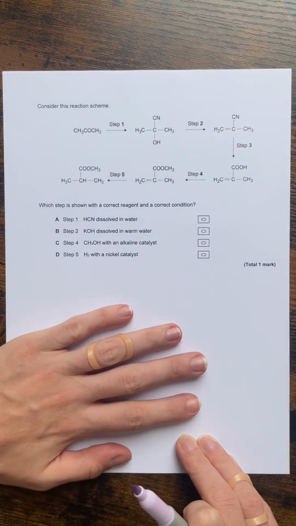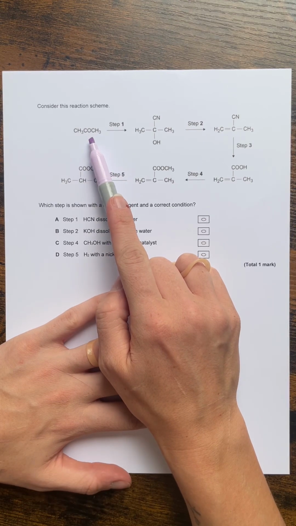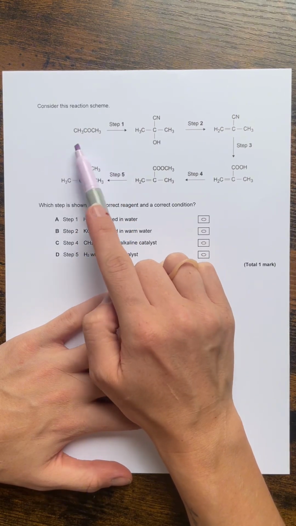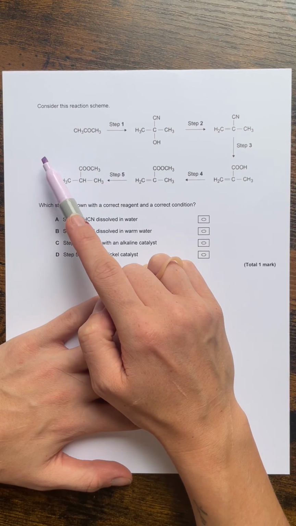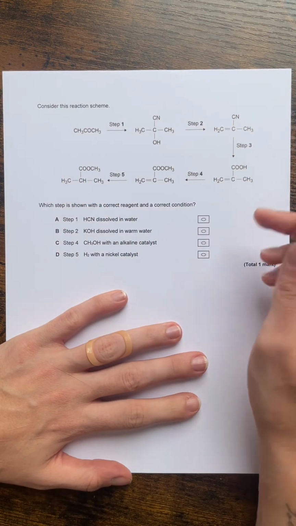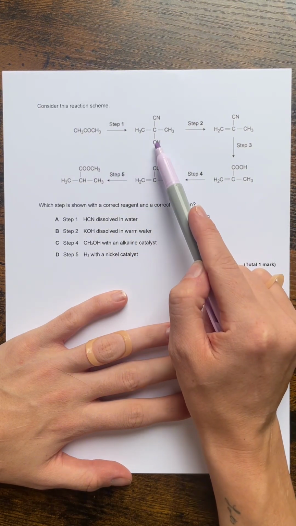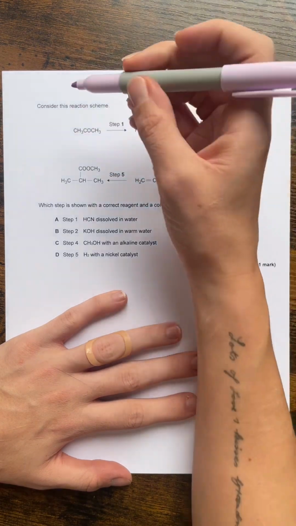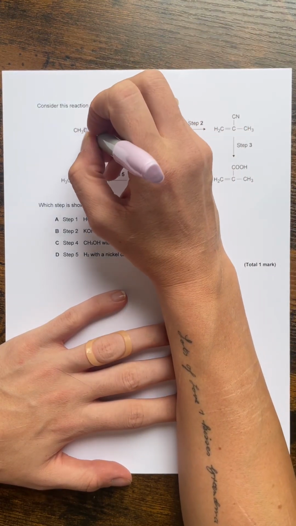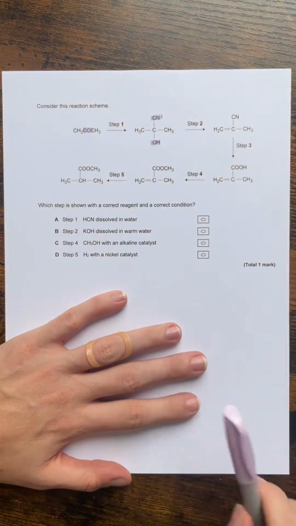So for step 1, we've got CH3COCH3, which if you don't like seeing it structurally like that, draw it out as displayed or a more displayed version of that. What is happening is that there is a C double bond O in there, which is then turning into an OH group, and then we've got the CN up there as well. So in terms of what's changing, C double bond O is now becoming an OH and a CN.